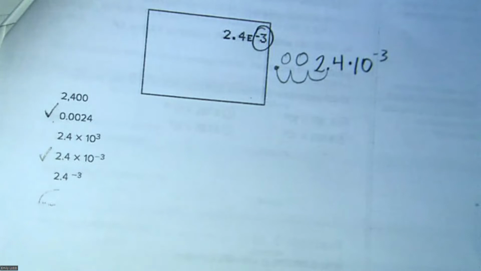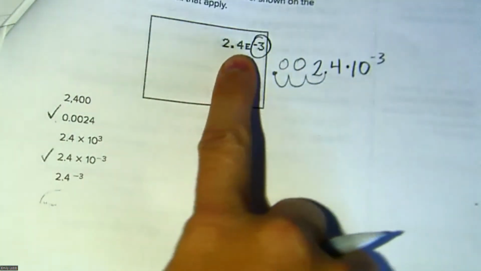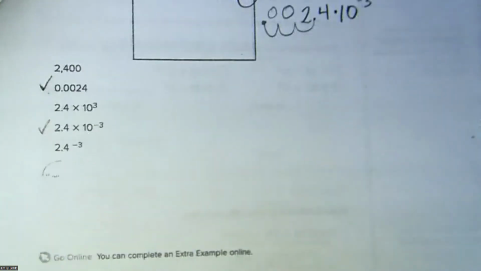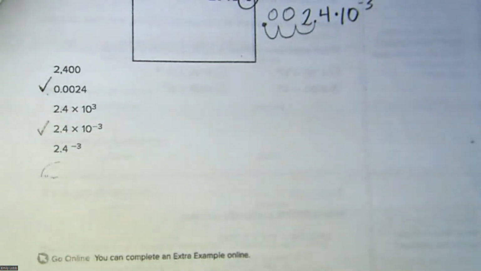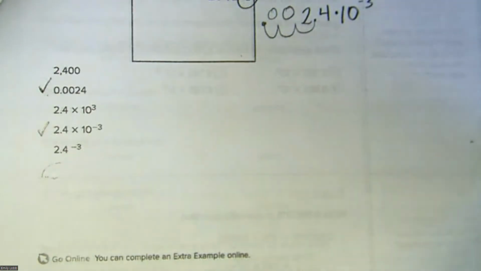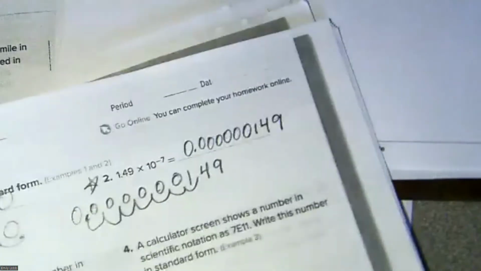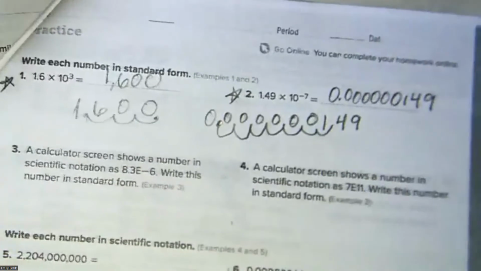No. That E tells us it's being multiplied by a base of 10 to that power. Okay? So do you see how we got those two for answers? All right, now you should be able to check numbers 3 and 4 on page 53. So hop to 53, guys, you're doing great.